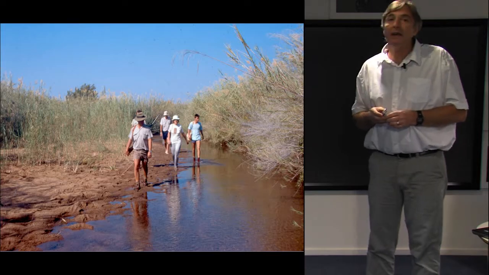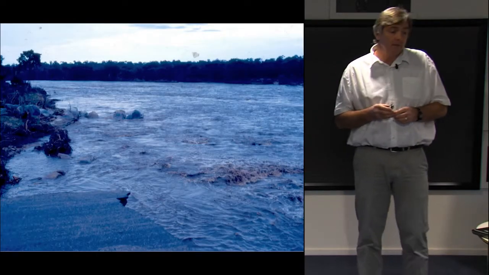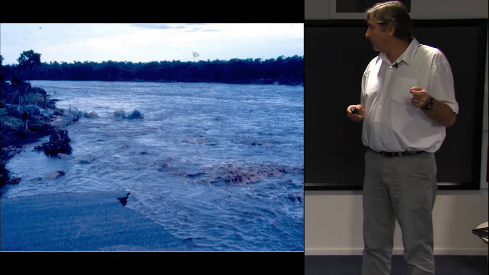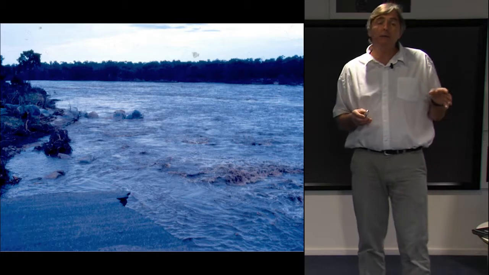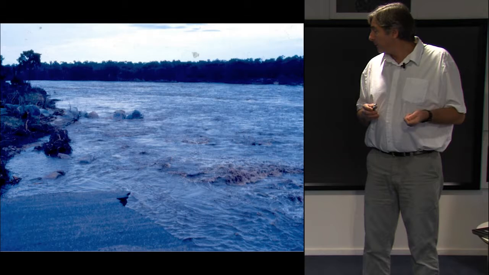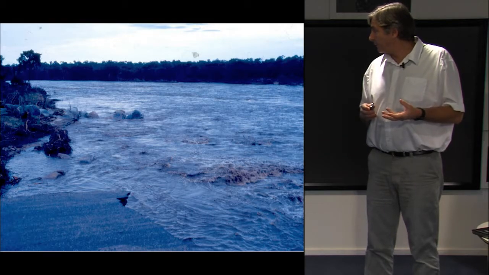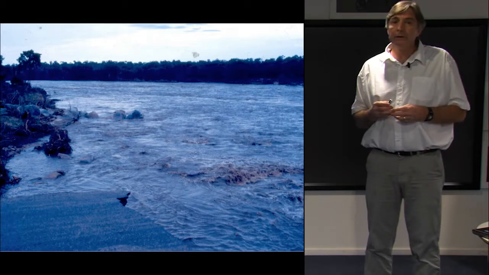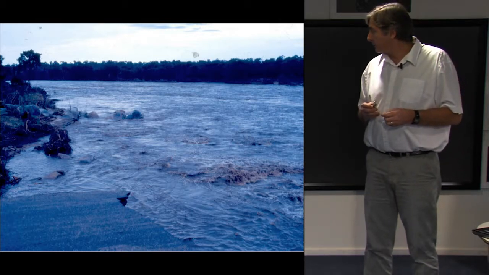Then what happened in February of the year 2000 was that a very large flood came down the Sabie River, peaking at probably about 7,000 cubic meters per second. This is a picture of the flood as it receded. You can see in the bottom corner of the slide the remains of one of the road bridges.